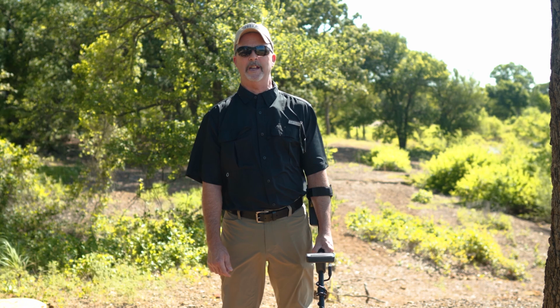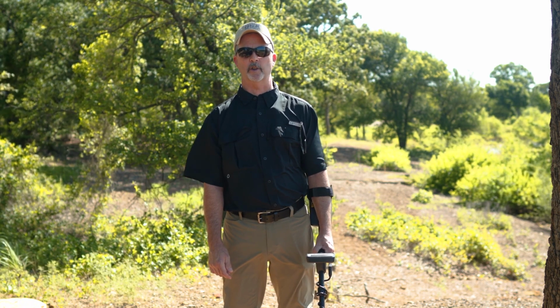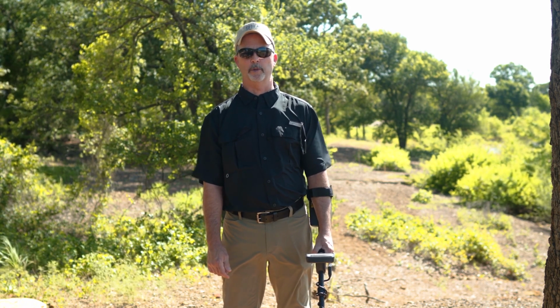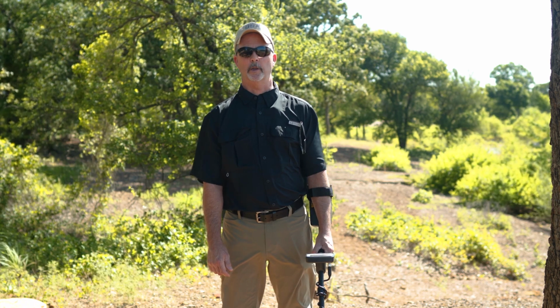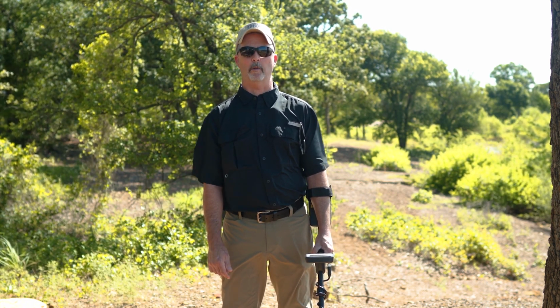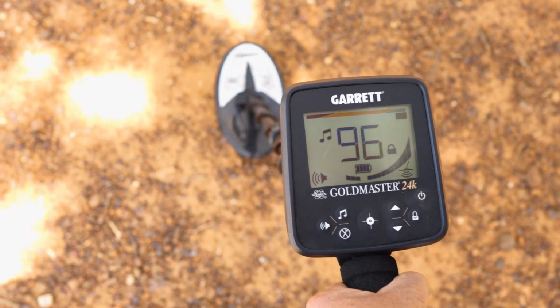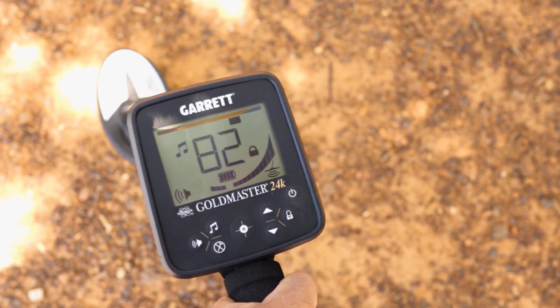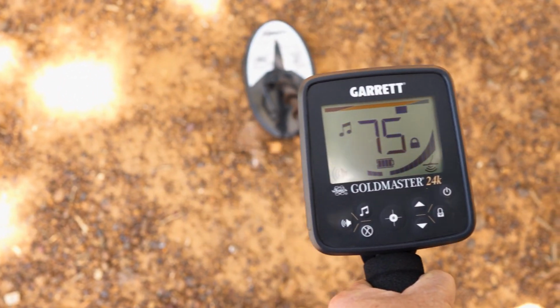The higher tone has a better chance of being a non-ferrous target, such as gold, aluminum, silver, or brass. The lower tone has a better chance of being ferrous, such as iron or a hot rock. Listen to the two tones as we pass the search coil over the small gold nugget, and then the small piece of iron trash.